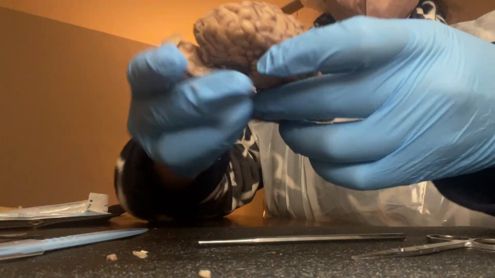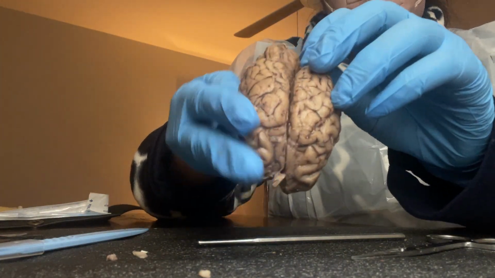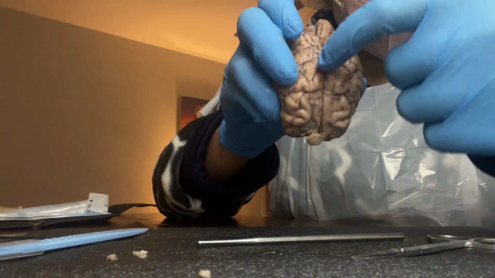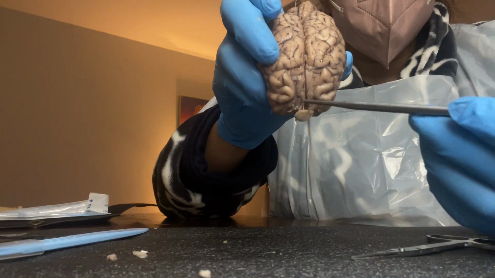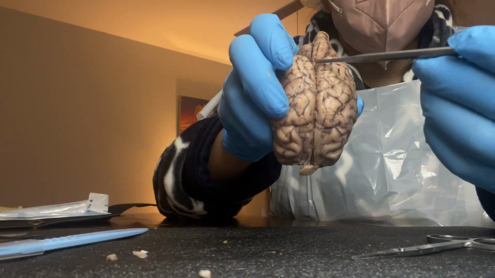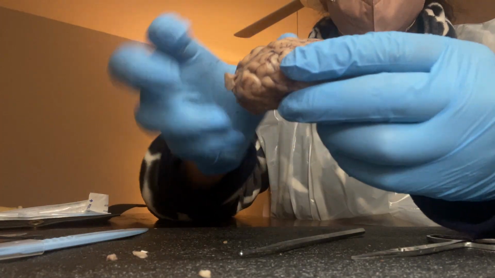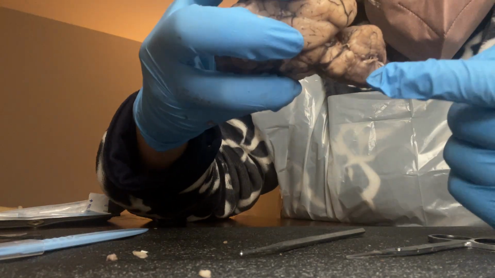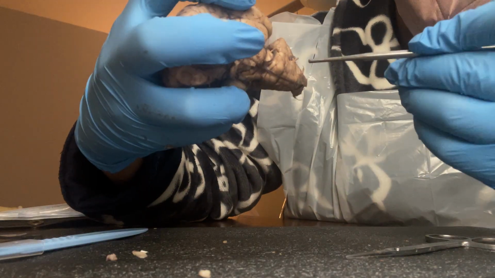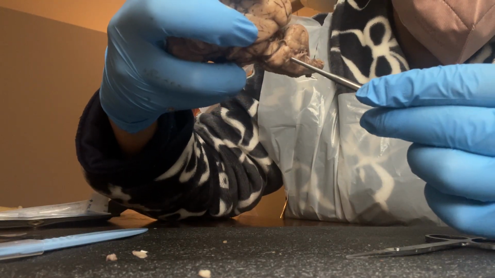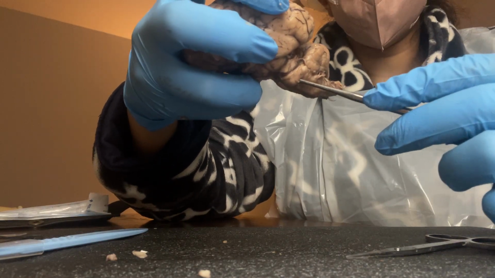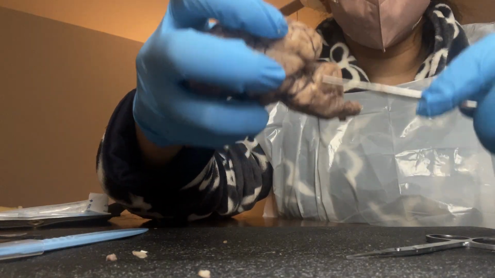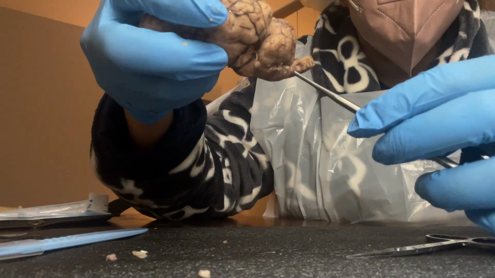And if we're looking at the longitudinal fissure, the longitudinal fissure is basically this whole thing right here, this line right here. Let me do it with this right here. And then of course we have the cerebellum, which is this right here. And then the pons is going to be right here. And then we have the medulla, the medulla oblongata, which is this area right here.